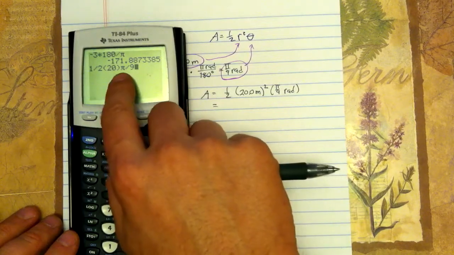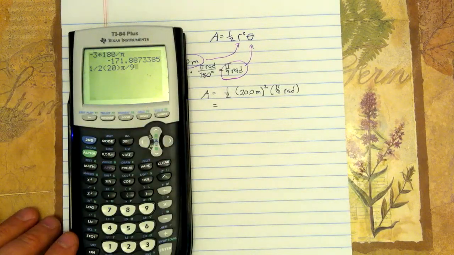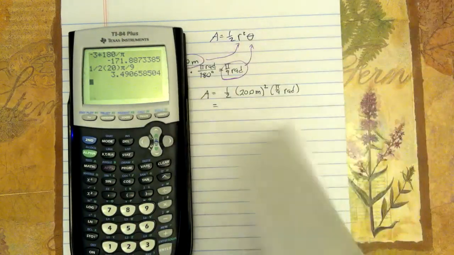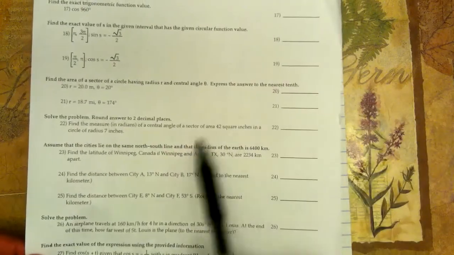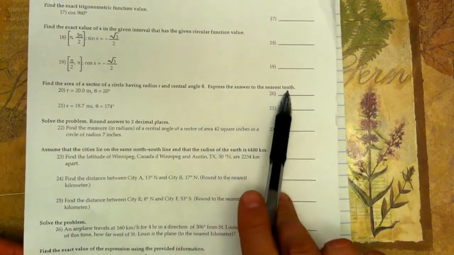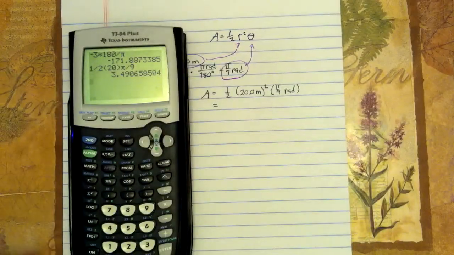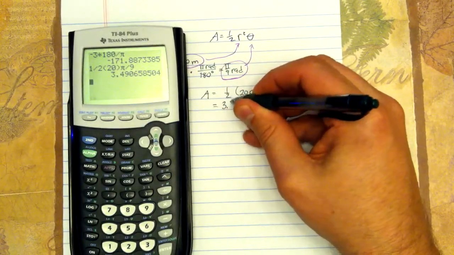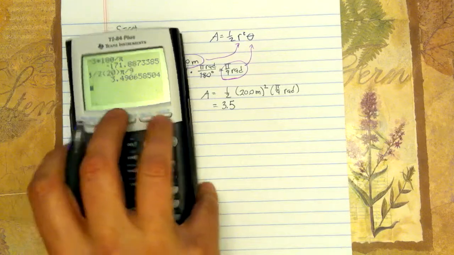Of course, on these nice TIs, we don't even have to say times in between. It knows it's times. And then we just hit enter. We get 3.49. But we're going to pay attention to the fact that the problem said round to the nearest tenth. So our 3.49, we're going to say that's approximately equal to 3.5. And that's our numerical result.